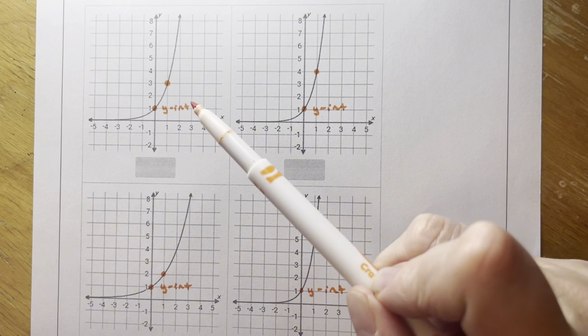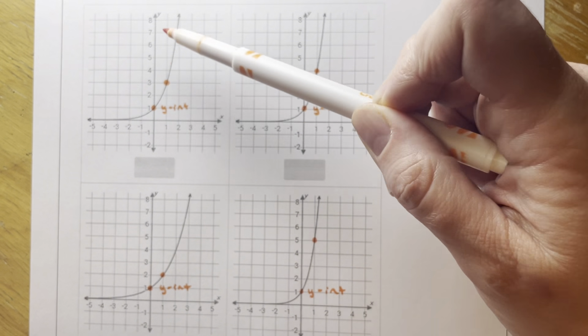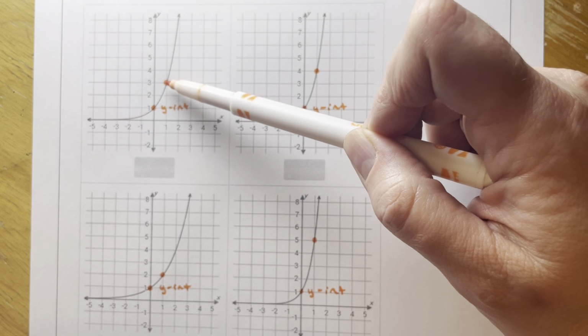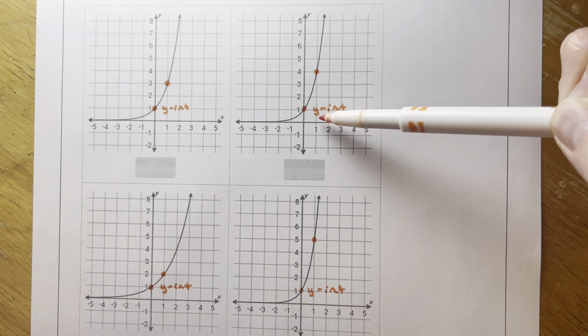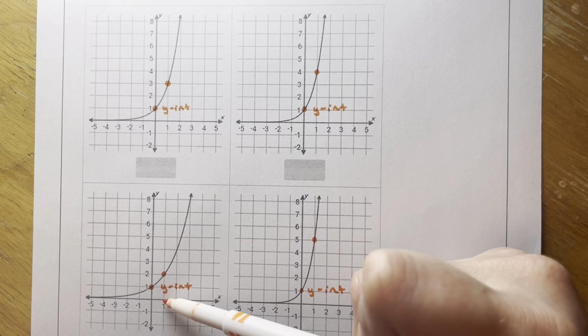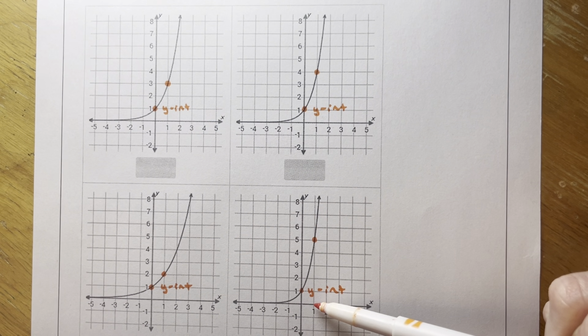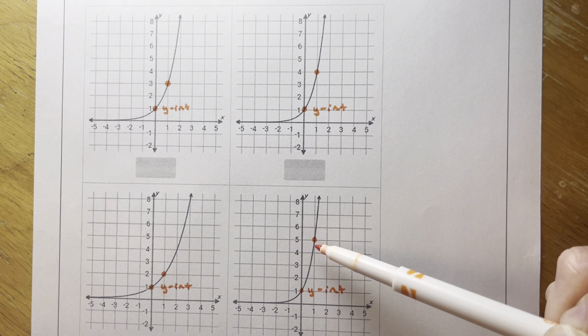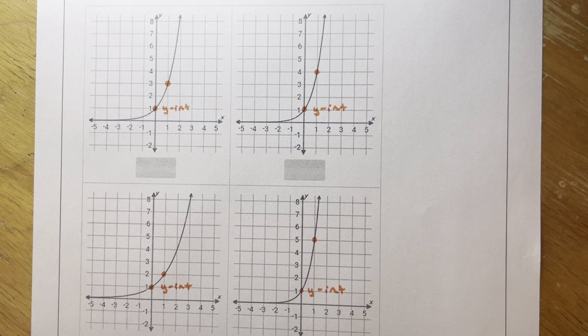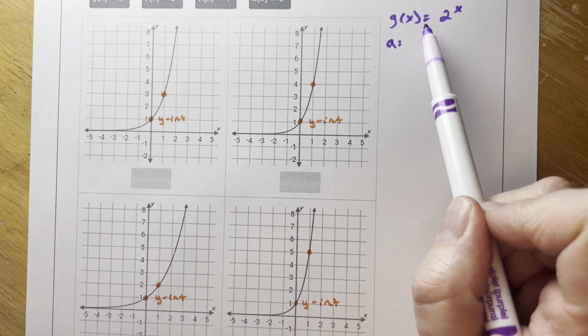We also see the varying values of what's happening when x is equal to 1. So in our first graph, when x is 1, y is 3. On our second graph, where x is 1, y is 4. On our third graph, where x is 1, y is 2. In our fourth graph, where x is 1, y is 5. So I'm hoping that you're going to quickly begin to see a pattern of behavior given the functions that we have to work with. Our first function to look at is g of x is equal to 2 to the x power.